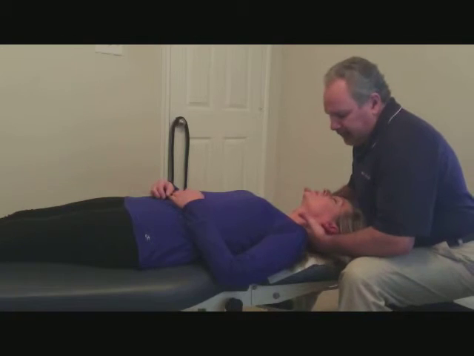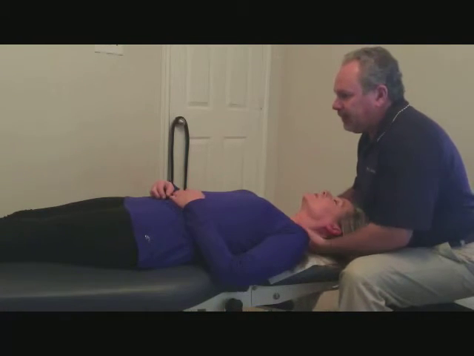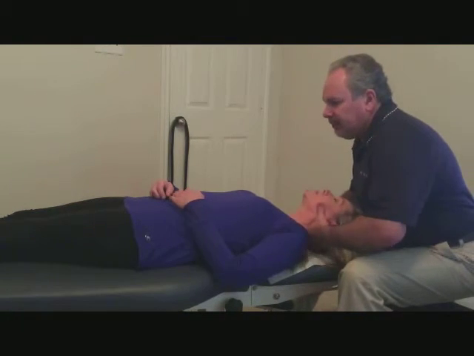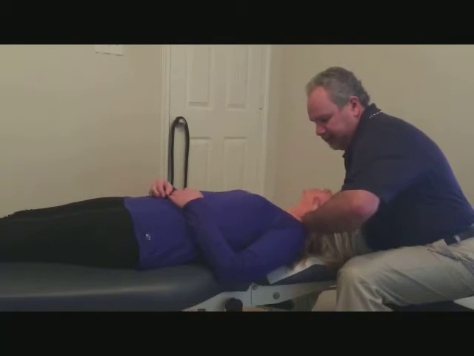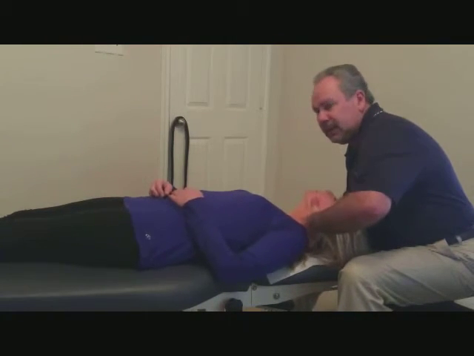Posterior anterior, again, you take a contact on the posterior articular pillar with the first MP joint. Take the patient into extension. And some nice little thrusts right at the end.